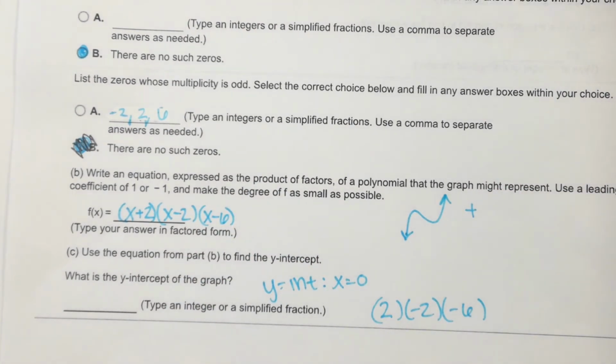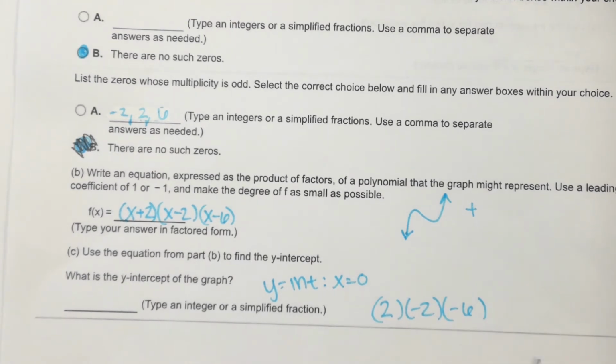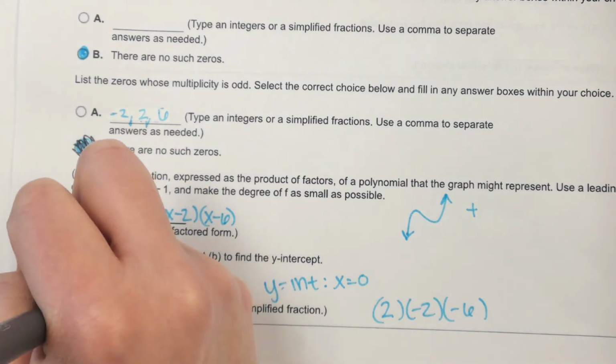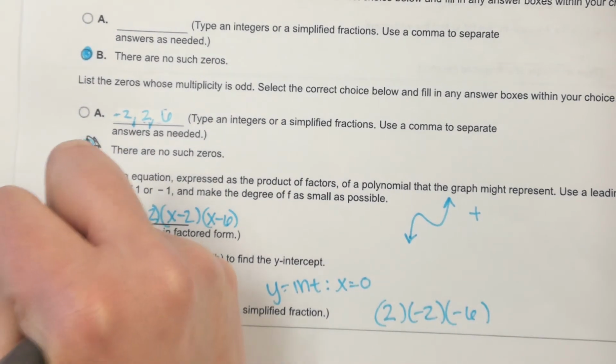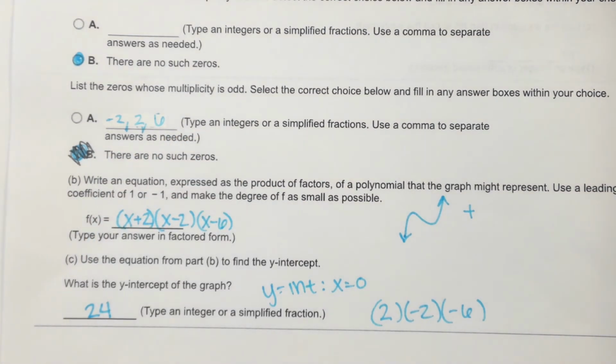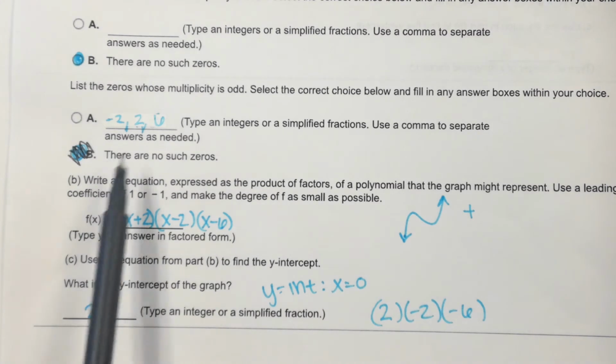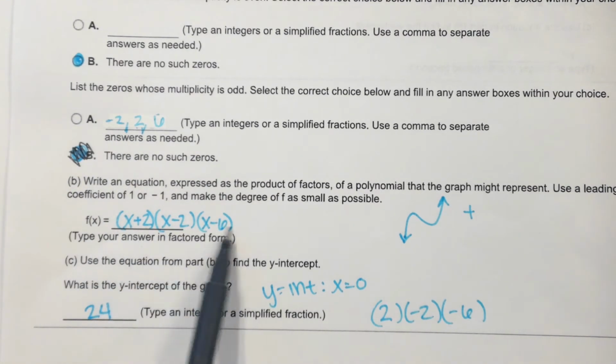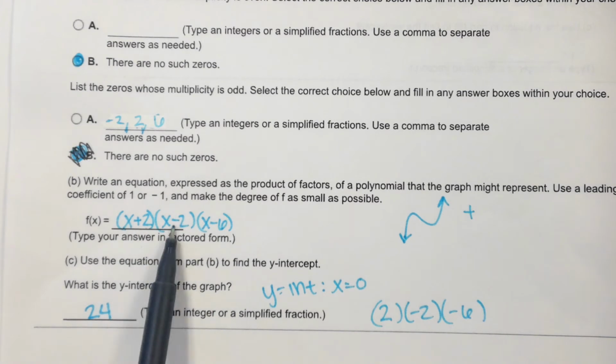You can multiply that out, and I think you get, let's see, negative 4 times negative 6 is 24. So you just write or type that integer in. So we're basically just taking our factors, subbing 0 for x, multiplying it out.